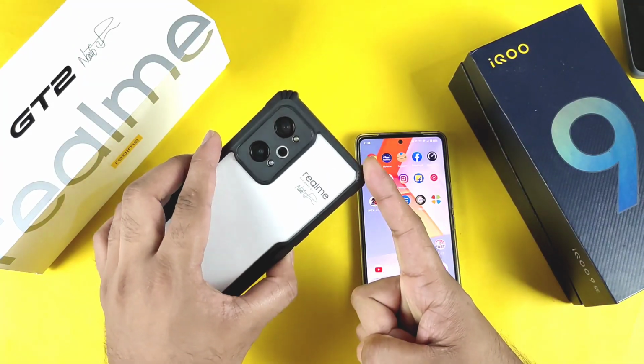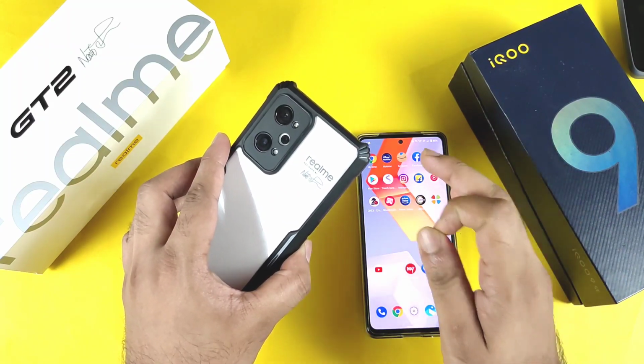If you are planning to buy this device, try to buy the 12GB RAM. That will be really helpful for the RAM management.